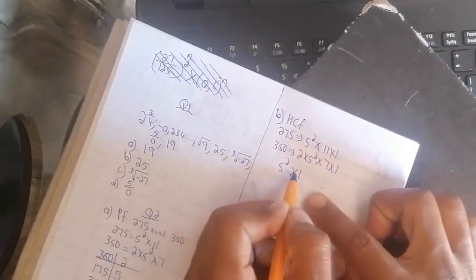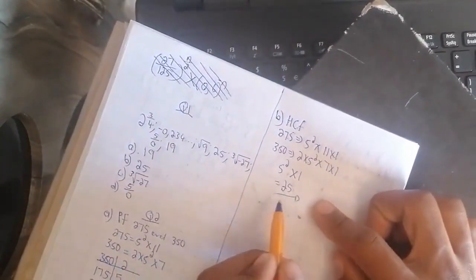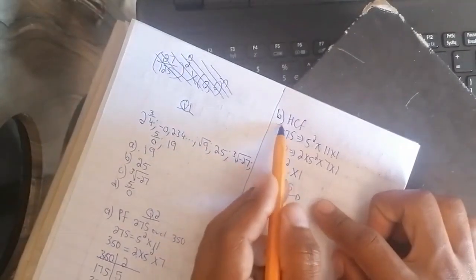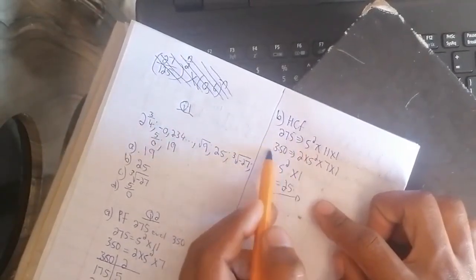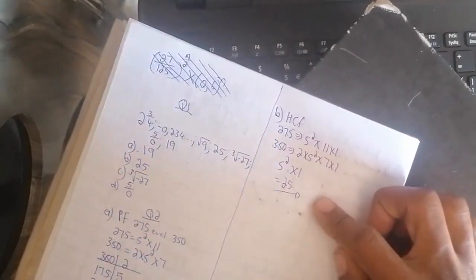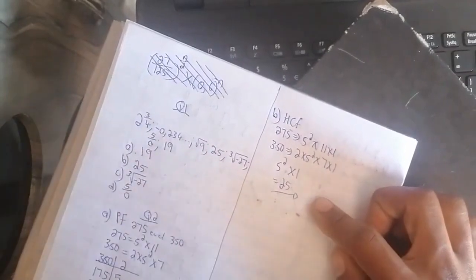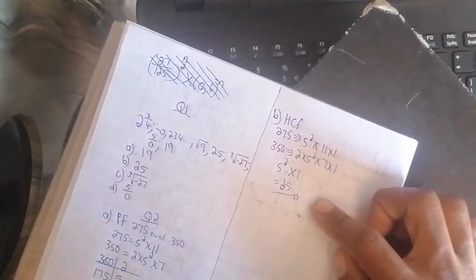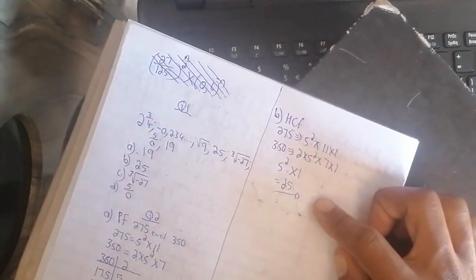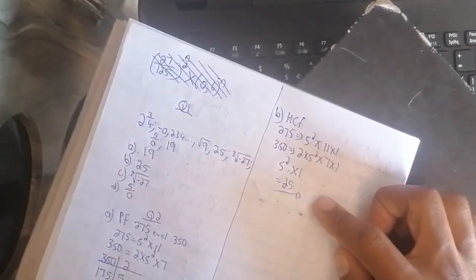And what is 5 squared times 1? That is 25. So that is to say 25 can divide into 275 and 350 without leaving any remainder. That is why we are saying it is the highest common factor. And they were providing 2 marks for that. And then we are fine with question 2. I will see you in question 3.